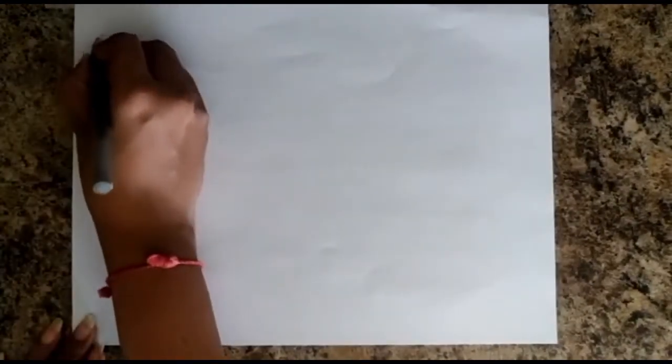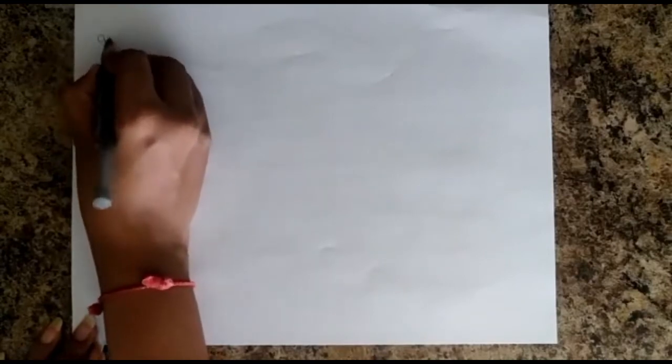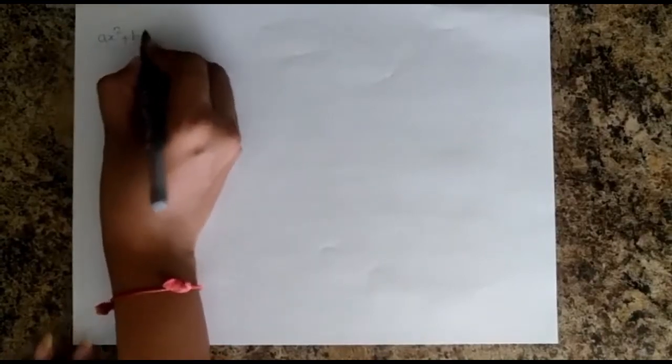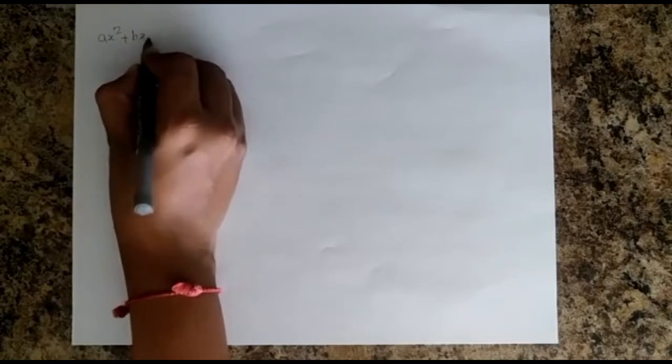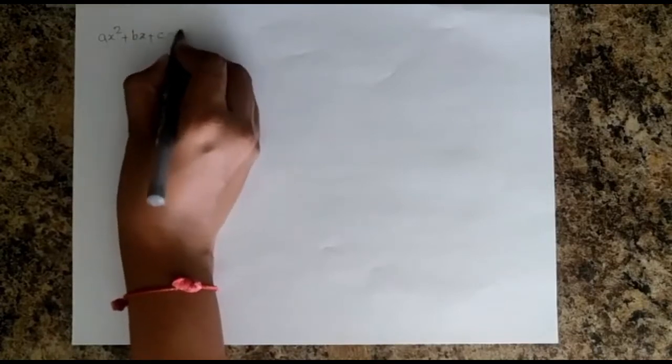My name is Sonam and today I am going to show you how to solve the quadratic equation of the type ax square plus bx plus c equal to 0.